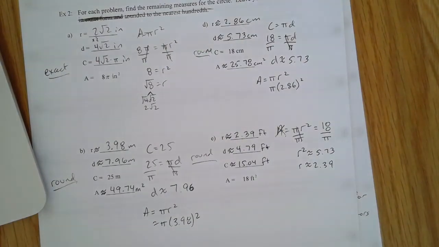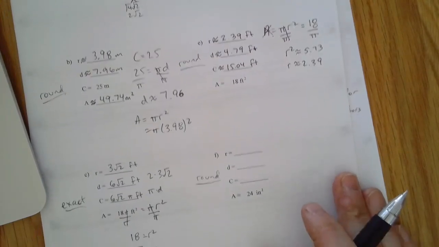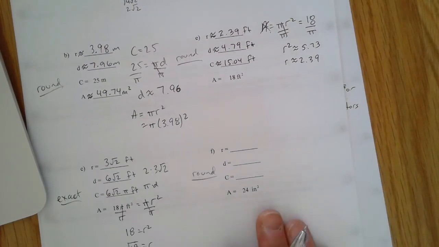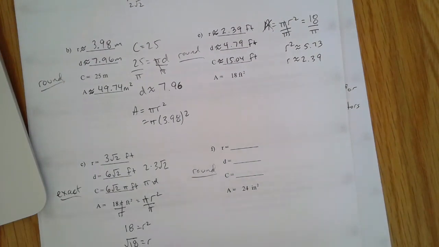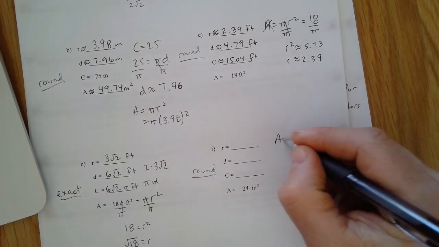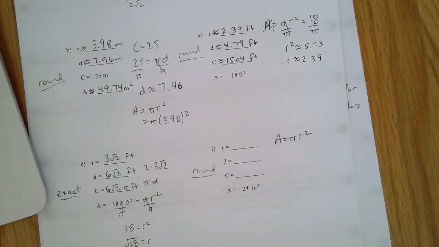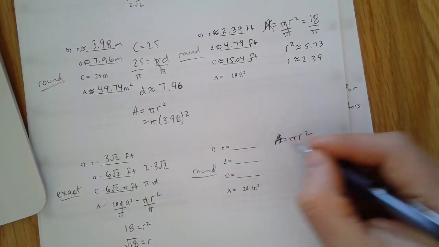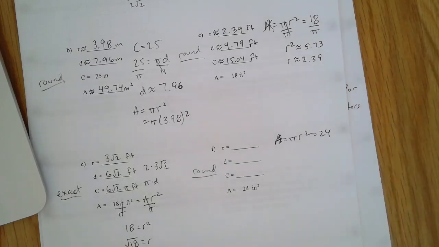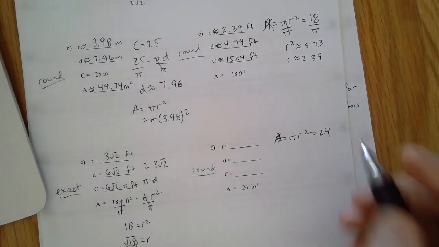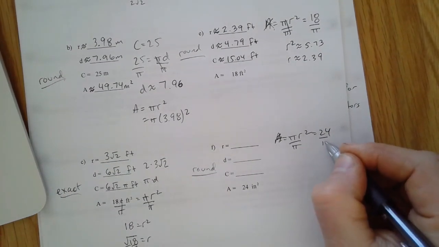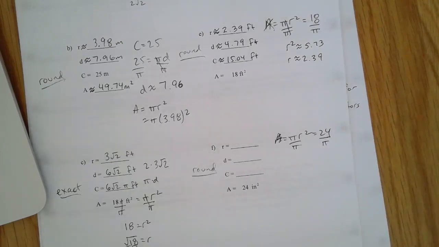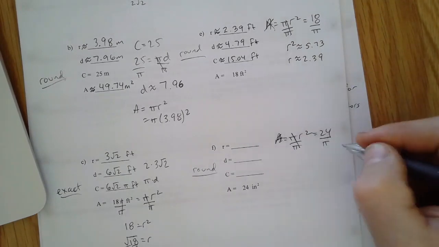F is really the same exact problem but with different numbers, so it'll be a great time to hit the pause button and try it on your own. But I'll start going through it. You write your formula first. Area is pi r squared. Replace the area with 24. Divide both sides by pi. Why are we dividing by pi? We're trying to get the radius by itself.